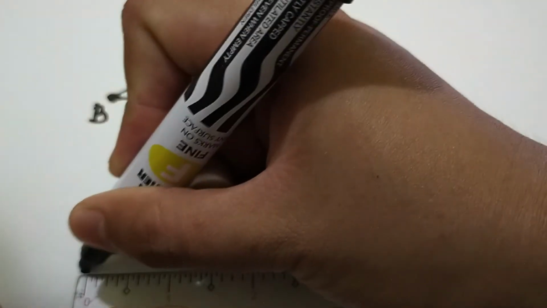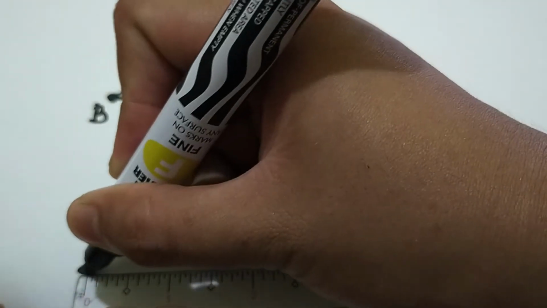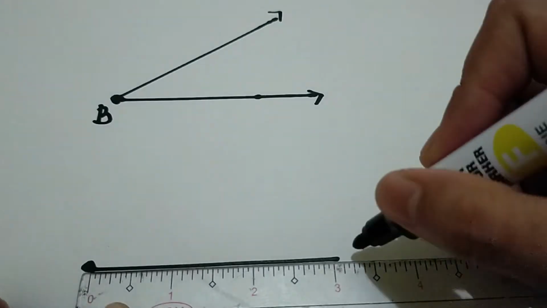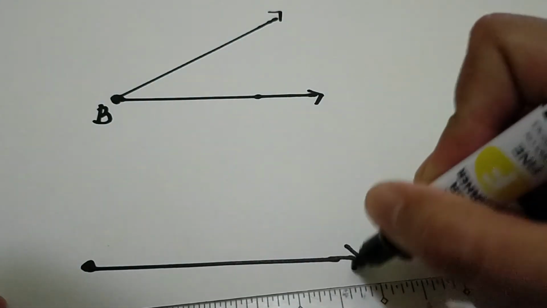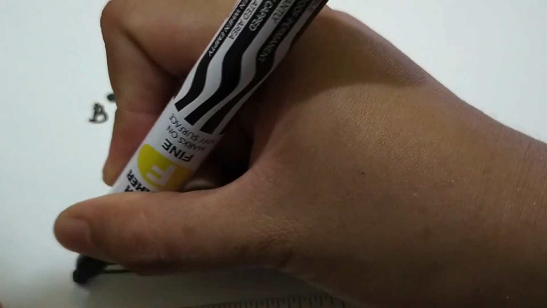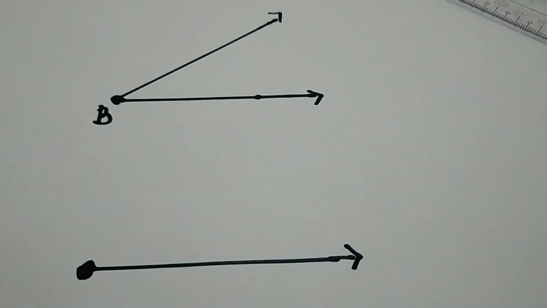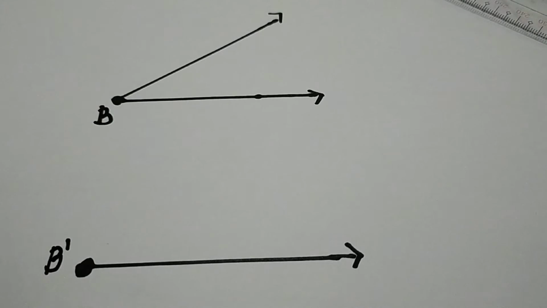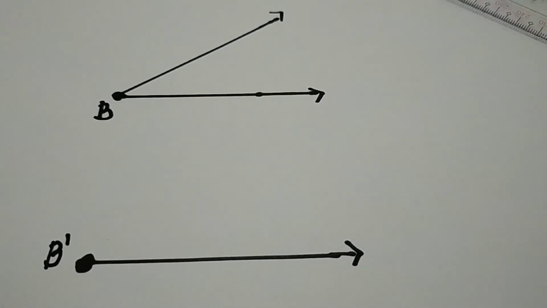So let's say, for example, we have here the end point of the ray, and then we draw a ray. There we go. And we will name the end point B prime, to indicate that we are going to create an angle which is congruent to angle B. So after drawing a ray, will you now please get your compass?